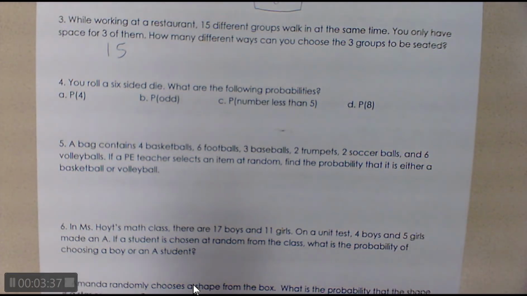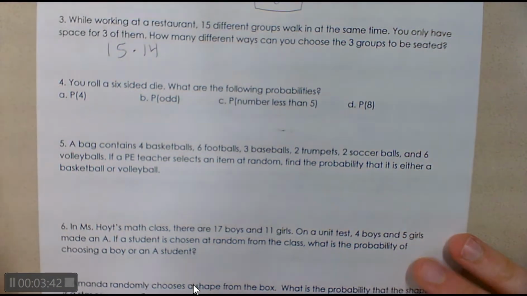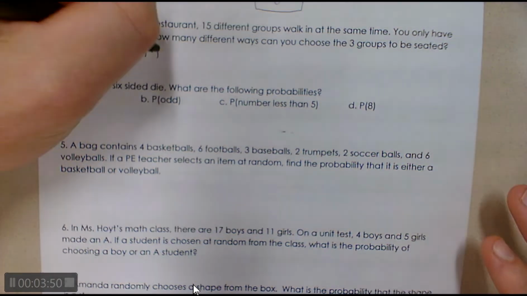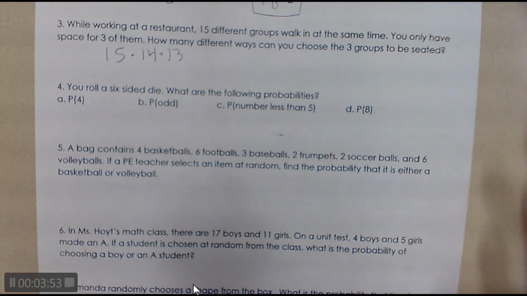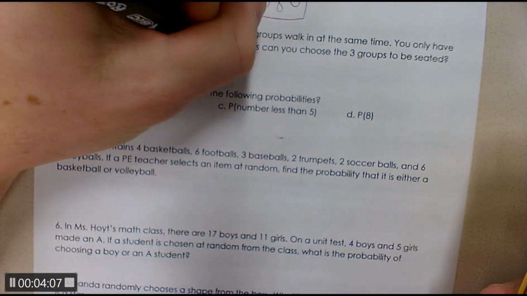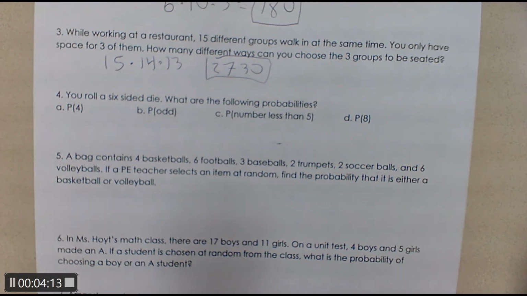So I take that group, I go sit them down, they're out of the picture now. How many groups do I have left? I have 14 groups left, so my next choice is going to be out of 14 different groups. I sit them down, come back. How many groups do I have left? I now have 13 groups left. And so whenever we do this, we're just going to multiply 15 times 14 times 13, which is 2730. And that's my answer. That's the number of different ways I can make these groups because I just multiplied 15 times 14 times 13.